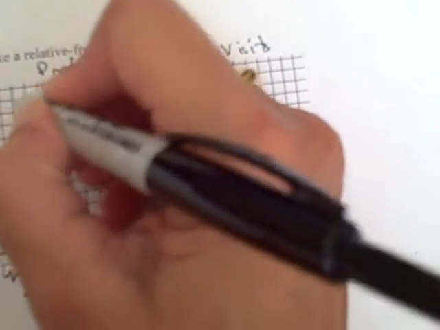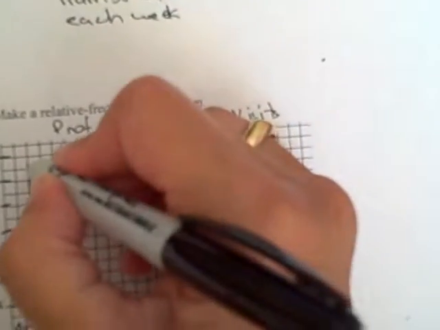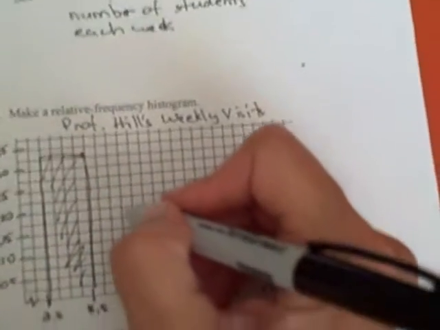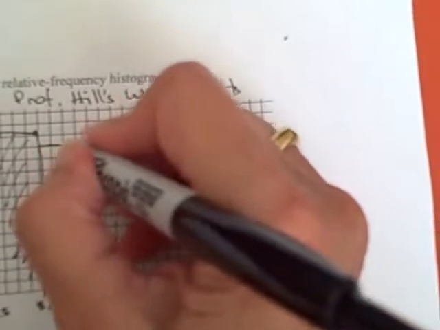Again, we're just going to make bars. For our first class, our relative frequency was 0.33. So I'm going to go up to where about 0.33 would be and make my bar. Okay. For the second class, the relative frequency was 0.30.